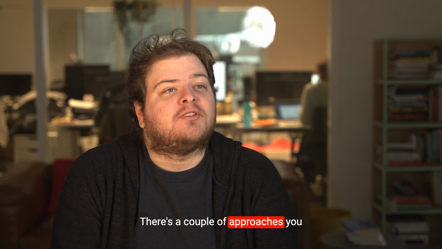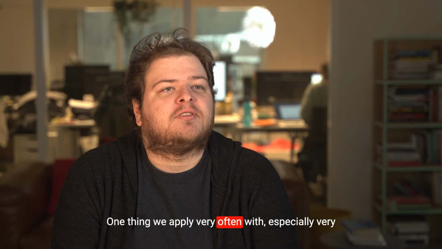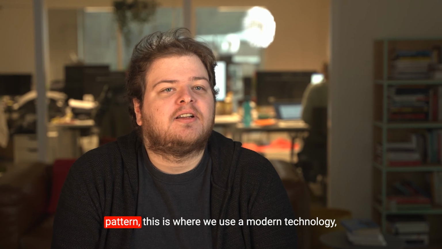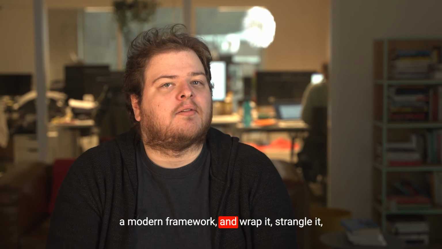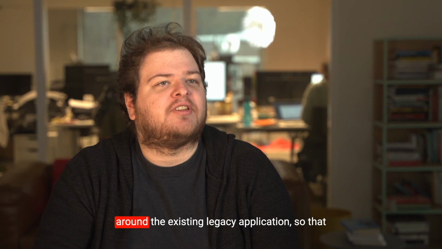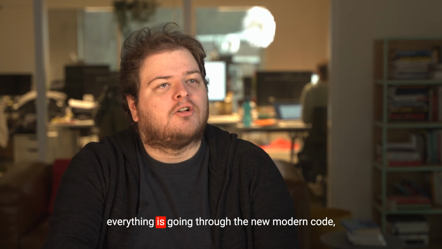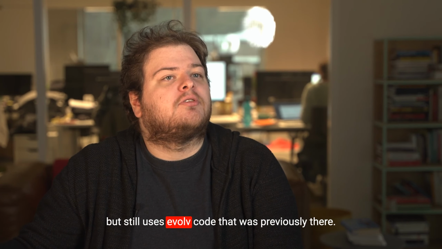There's a couple of approaches you can use to start refactoring. One thing we apply very often, especially with very legacy code bases, is something called the strangler pattern. This is where we use a modern technology, a modern framework, and wrap it, strangle it around the existing legacy application, so that everything is going to the new modern code, but still uses the old code that was previously there.